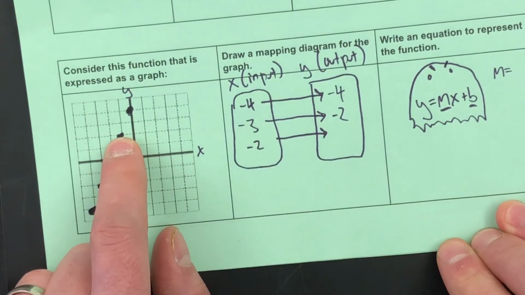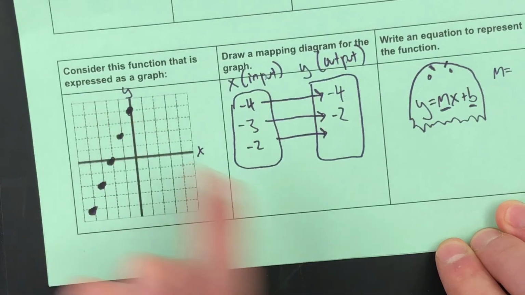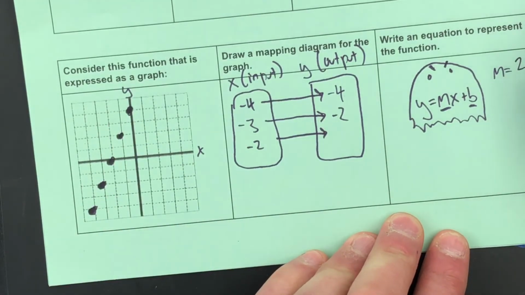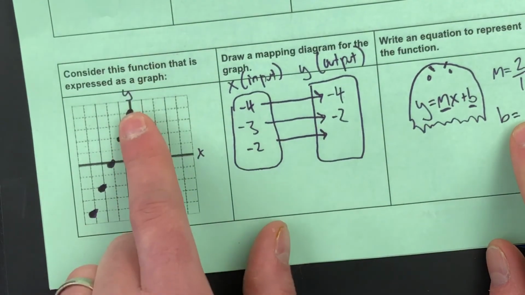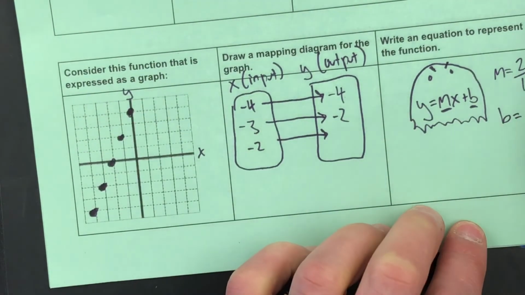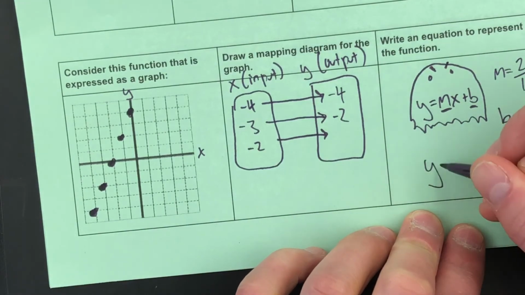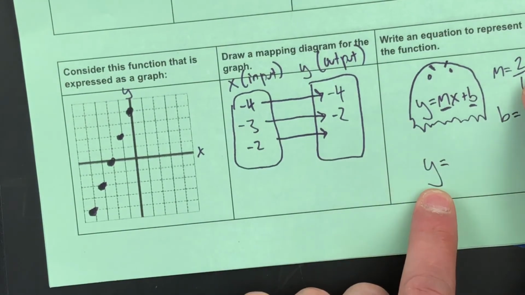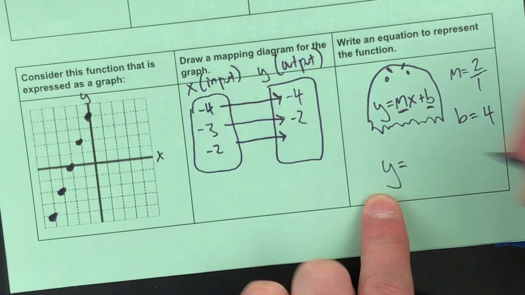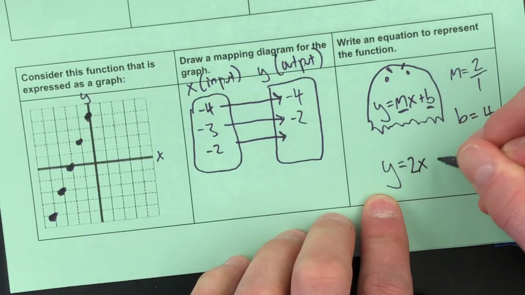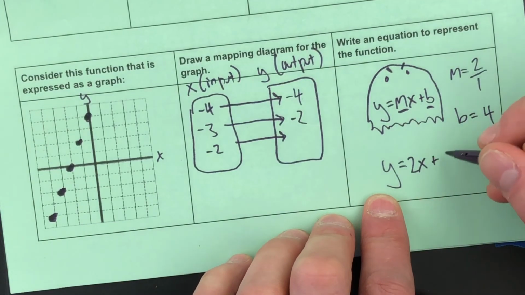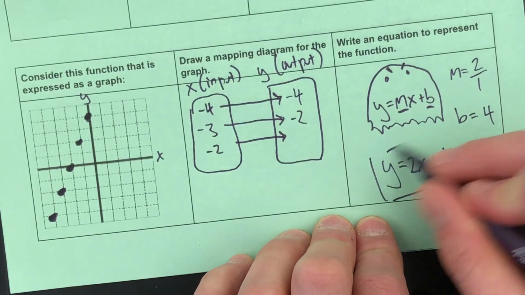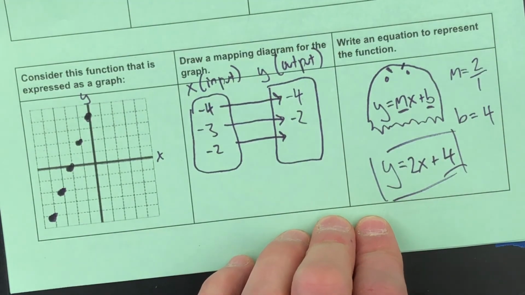Well, in this case, that's up 1, 2 over 1. That's a slope of 2. The b value, where it hits the y-axis, that y-intercept is 4. b is 4. So then my equation, y equals mx plus b. m is 2, so 2x plus b. b is 4. There's my equation. All right, that's putting the fun back in functions, y'all.